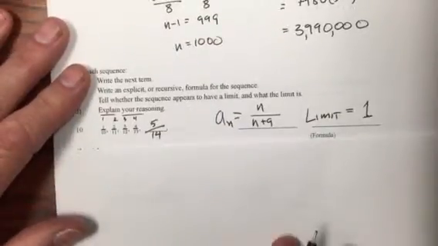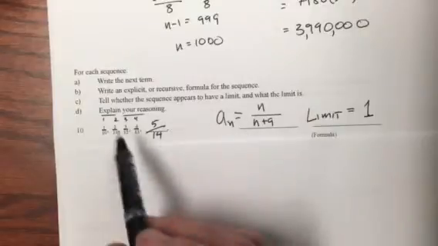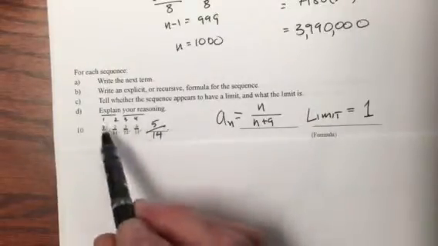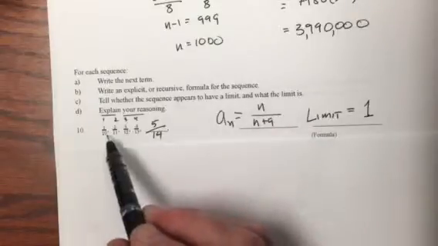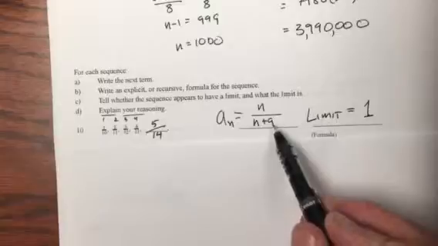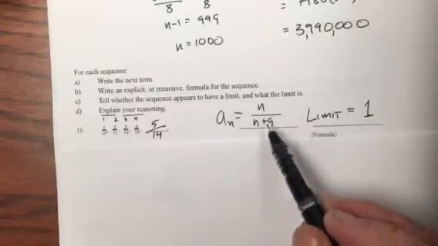For these guys, it's all about spotting the pattern and deciding if there's a limit. The top numbers are just the same as the n numbers. They're going up by 1, starting with 1, so that's n. The bottom numbers are going up by 1, but it's not starting at 1. It's starting at 9 units more than 1. That's just like a mini arithmetic sequence. So it's like this. Well, what's the limit?